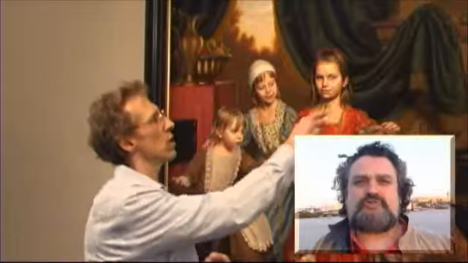When I do a portrait, I have trouble with the eyes. Could you show me how I can improve on making the eyes better? That's actually a pretty good question.